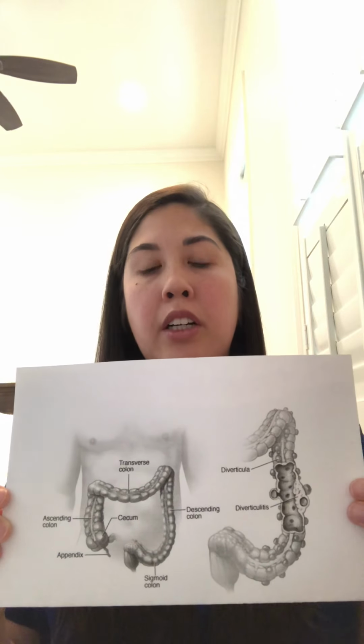So diverticulosis is just the presence of diverticula. Diverticula are these pouches that actually form on your digestive tract. You can see them here, these bulging pouches on your digestive tract. Diverticula are most commonly found in the lower part of your large intestines. Diverticula are just more common the older that we get. Statistically, around 58% of adults aged 60 years and older have diverticula.